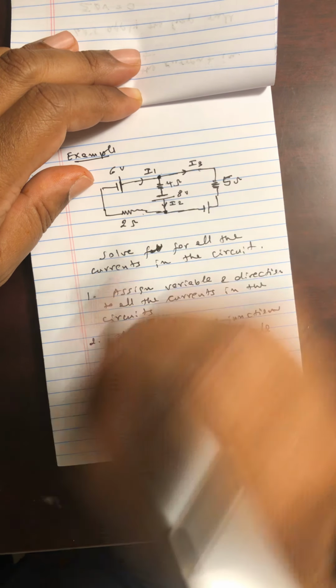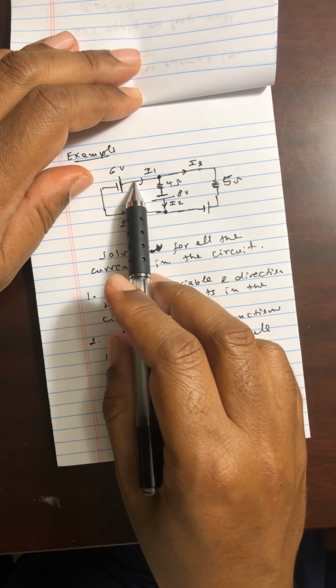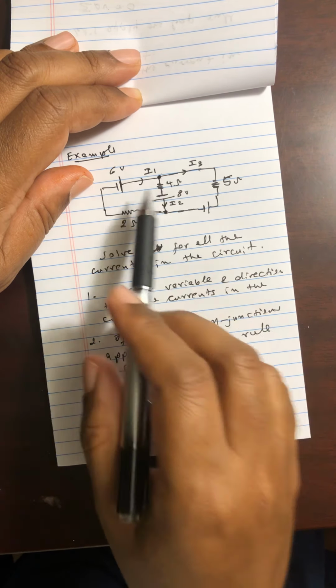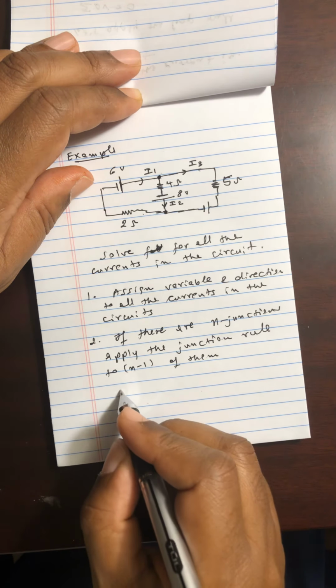Let's apply it to this one. So we're going to use the junction rule and its sign conventions. I1 is going towards the junction, so we're going to take it as positive. We're going to take the plus sign.